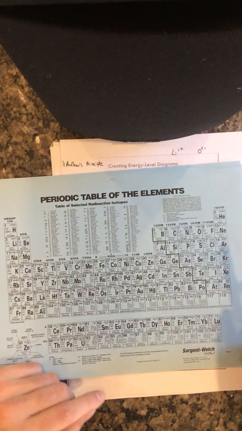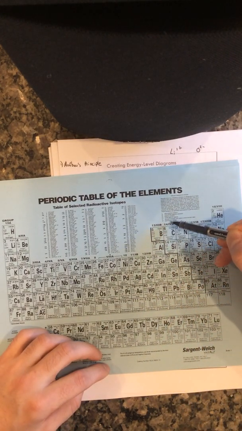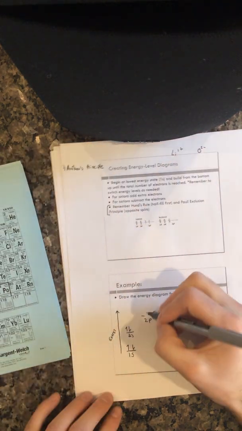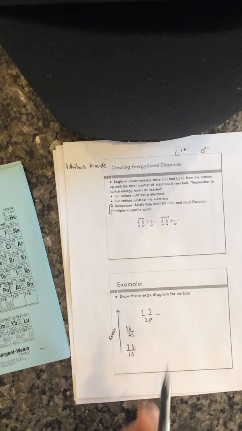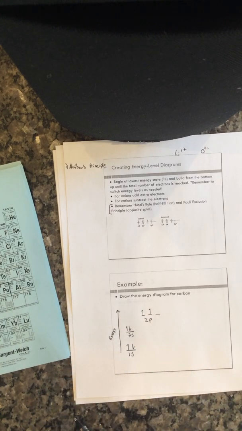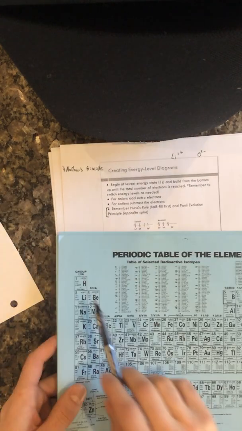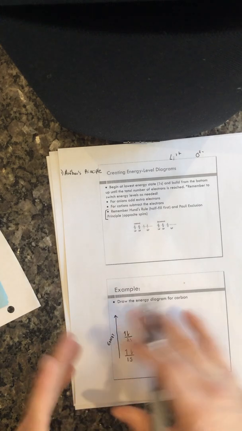So now for 2p, we're only going to carbon. So we only need 1 electron, 2 electrons. So we're going to put 1 electron and 1 electron like that. And once again, you know you did this right because carbon has 6 electrons in total. Once again, it has 1, 2, 3, 4, 5, 6. So long story short, all you're going to do is figure out what number your element is, and that's how many arrows you should have.